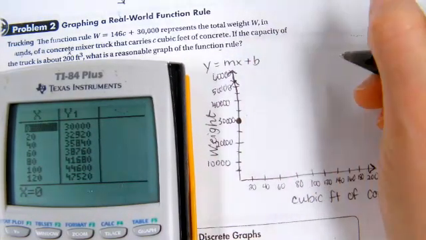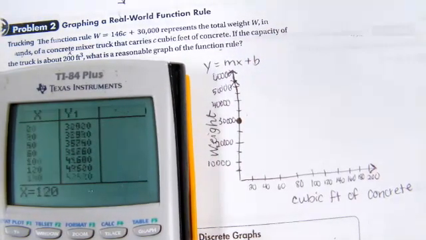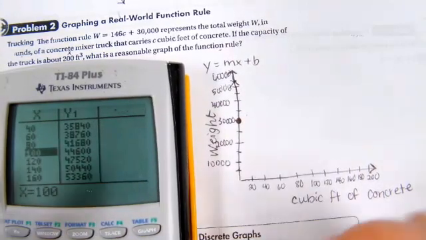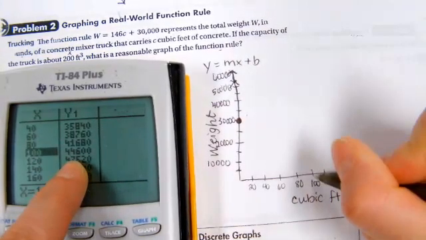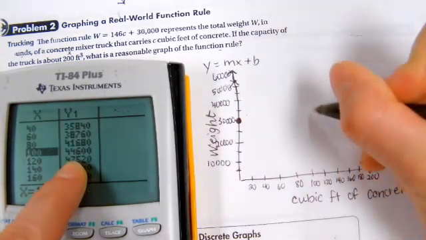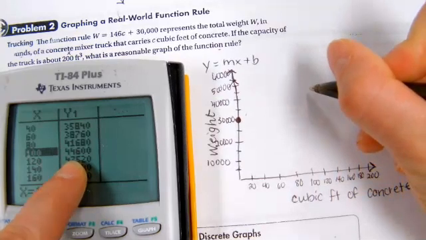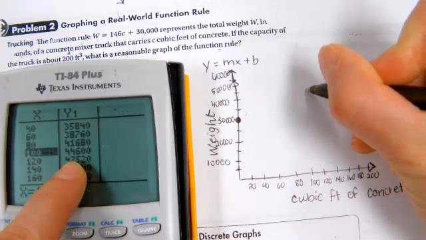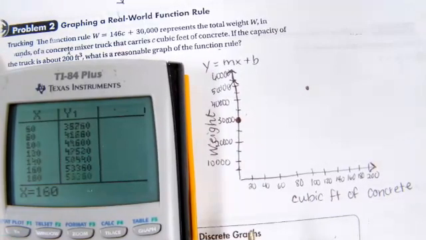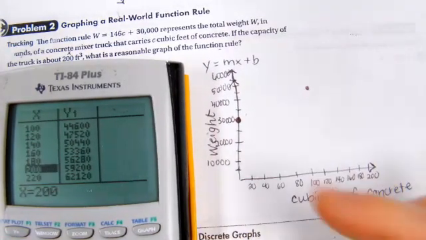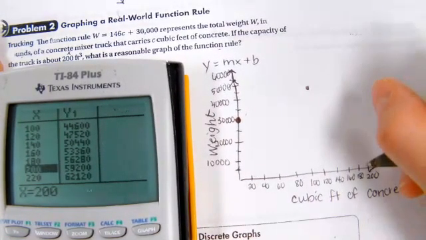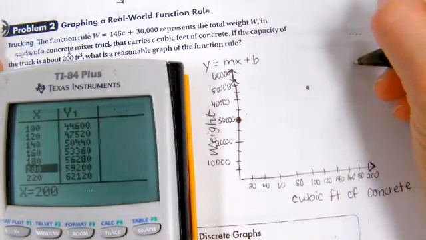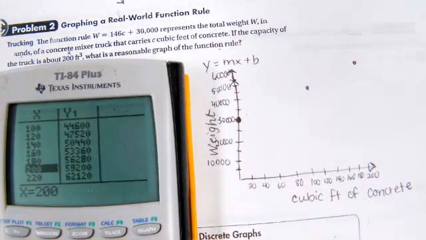So we could put a next dot in and a next dot and a next dot and be super accurate. But the ones that we really want to be accurate on, maybe halfway through at 100, were 44,600, right? So we can put a nice dot right there about where that goes. And then at 200, at the very end, at its capacity, it's at 59,200. So we're way up here. So that's the maximum capacity of that truck.